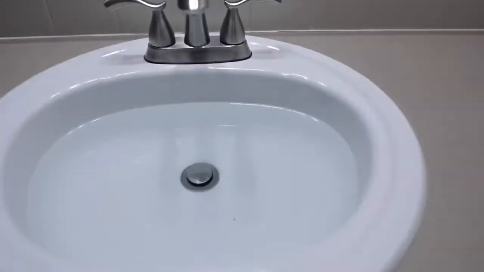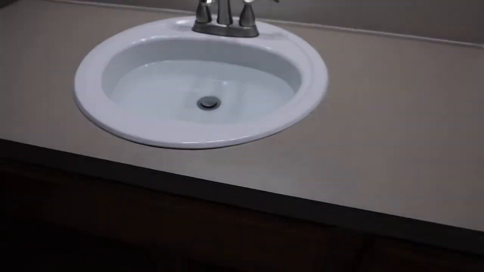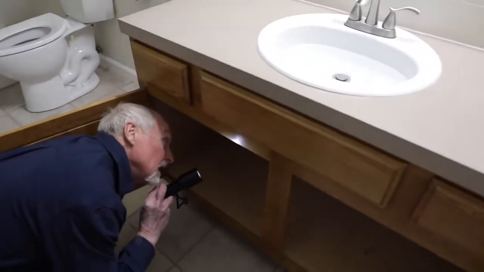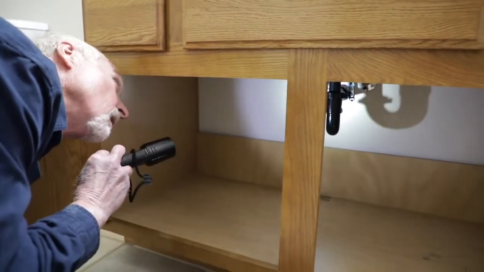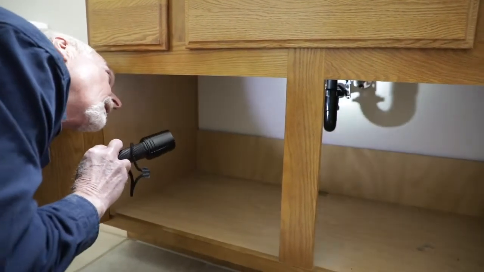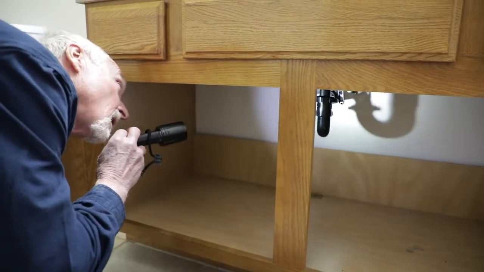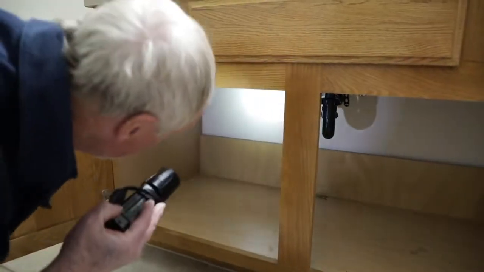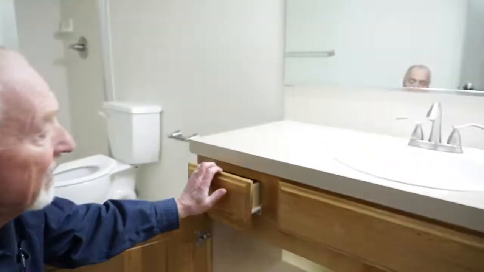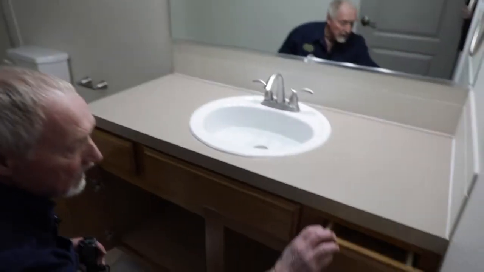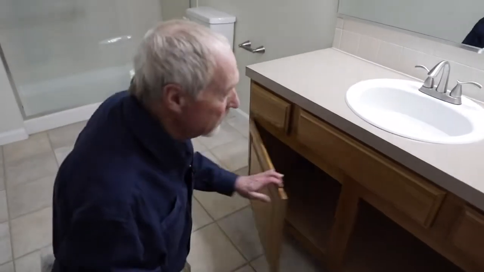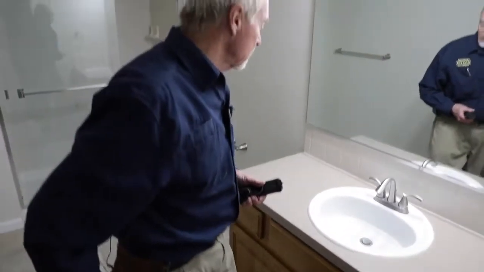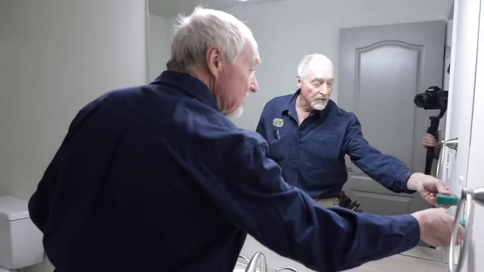So now I have my sink full of water. I like to release the water in the sink. That pressurizes the drain, and if it's going to leak, this will make it leak. And it is not leaking, so we look very good here. So we have stopcocks or shutoffs on the water supplies, which we always want to see to isolate the sink. And while I'm at it, I'll check to see if drawers work, and dead front there, and hinges on our doors are good.